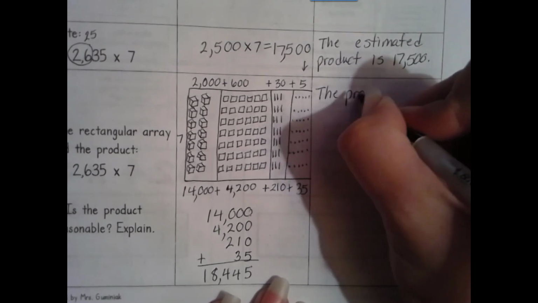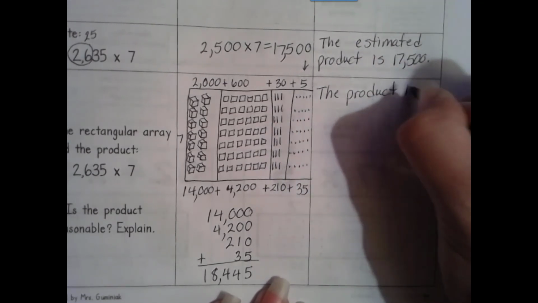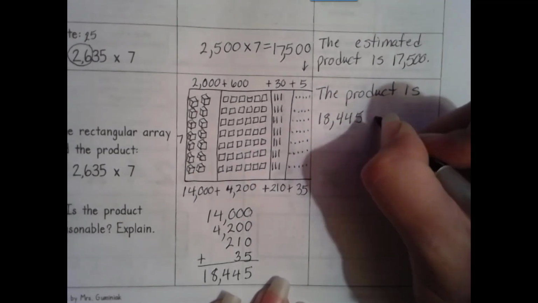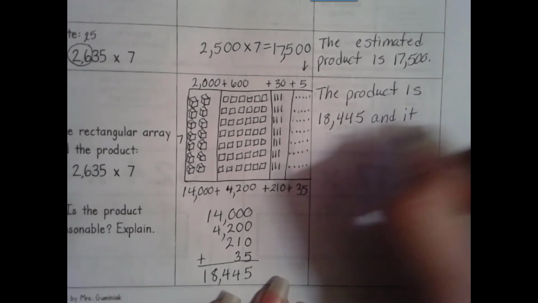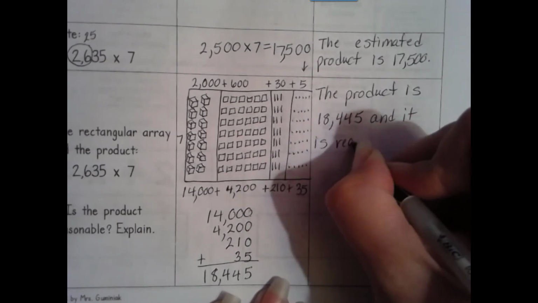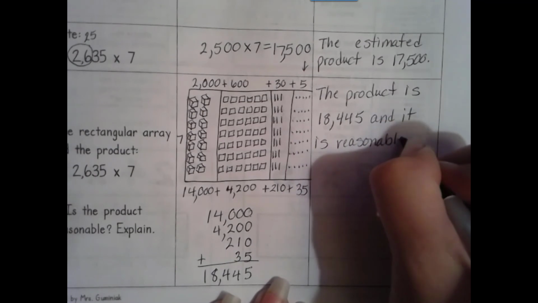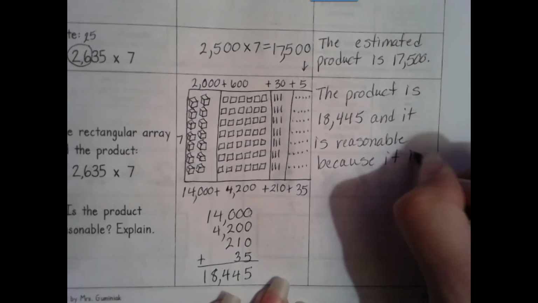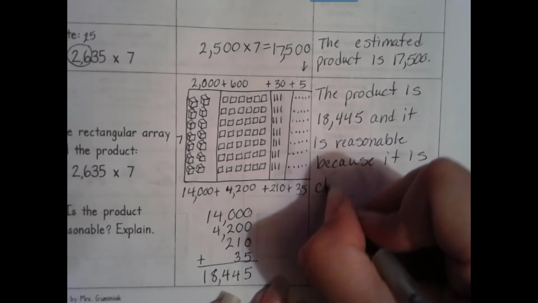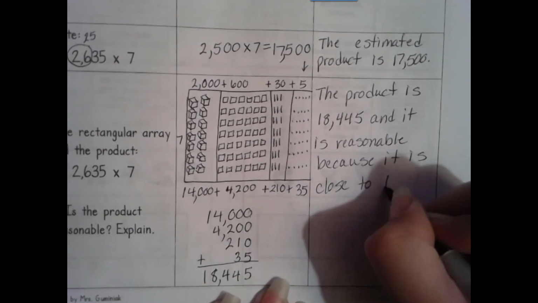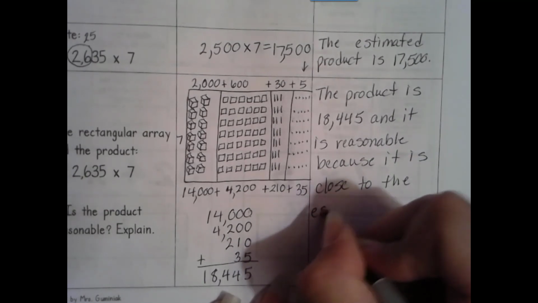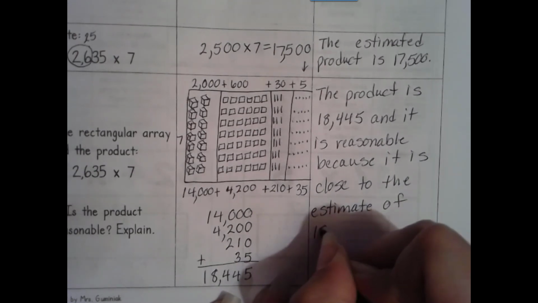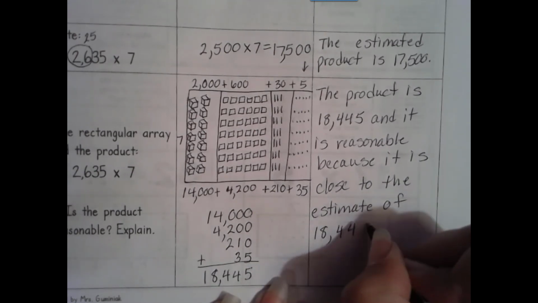The product is 18,445. And it is reasonable because it is close to the estimate of 17,500.